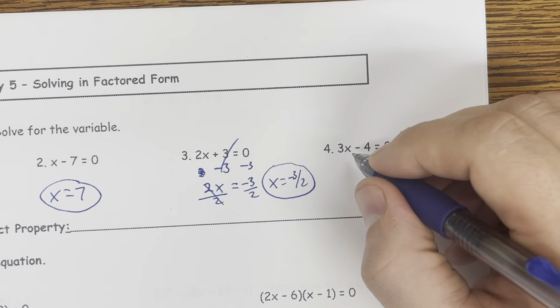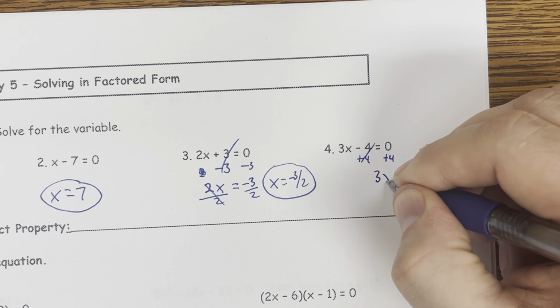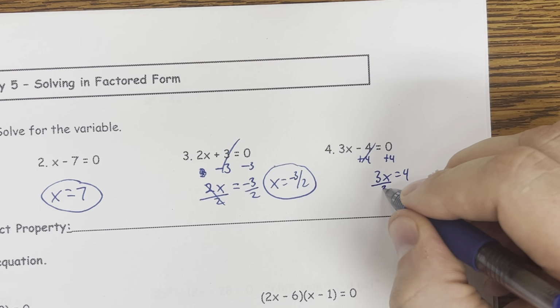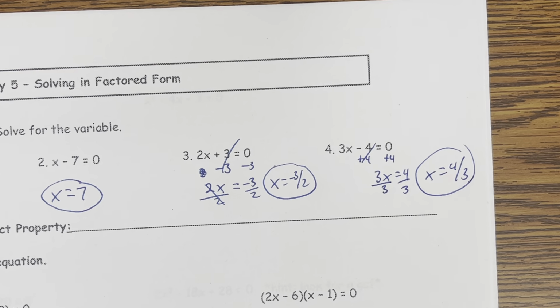And same type of thing with this one. I need to actually solve it, so I'm going to add 4 to both sides. And I get 3x equals 4, divide by 3, and x would equal 4 over 3. That would be my solution.